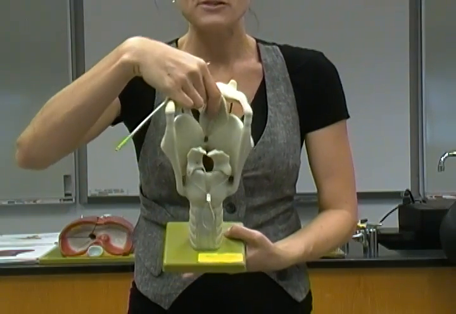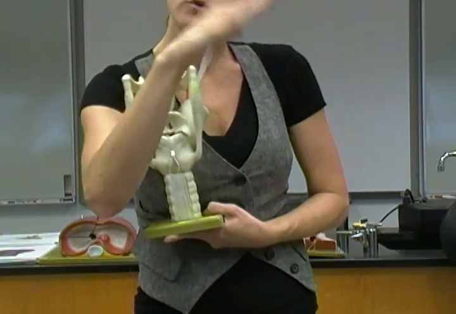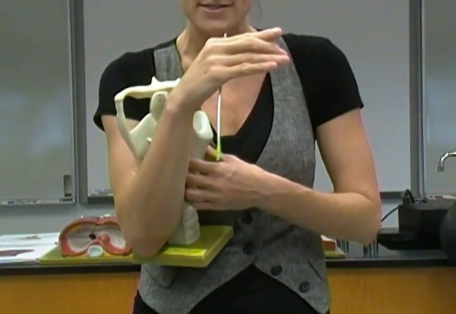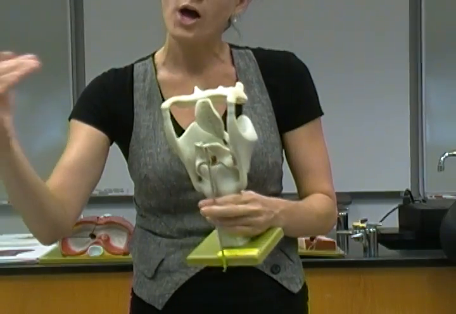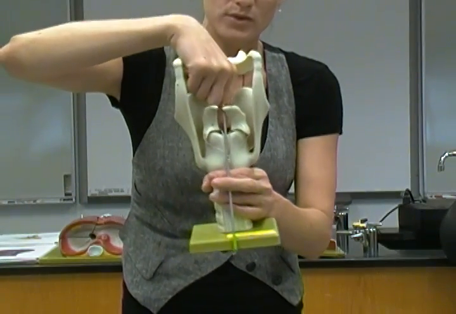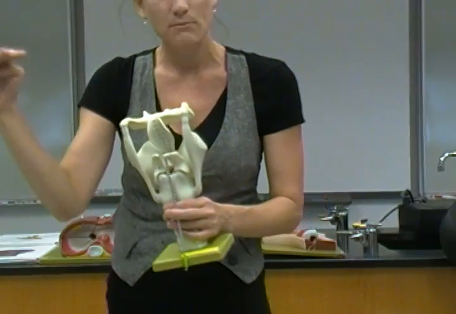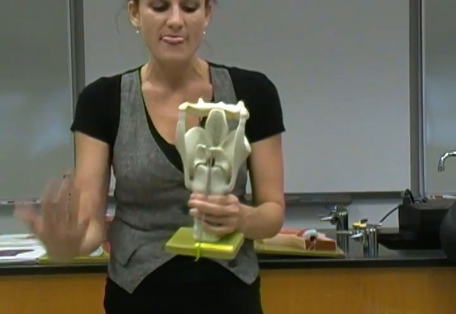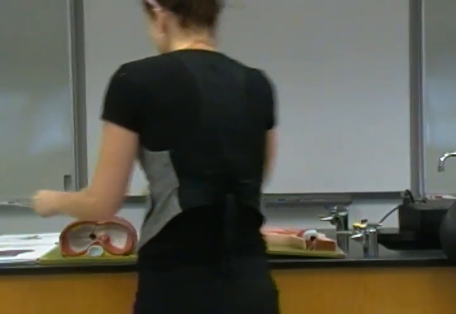This epiglottis is very important because its function is to cover up or form a lid on top of the glottis, on top of the trachea, so that food and water don't go down through the larynx and into the trachea when we swallow. We want food to get pushed back into the esophagus. We don't want it to go into our respiratory tract. So the way we prevent that from happening is with this epiglottis. Let me show you how that actually works real quick.